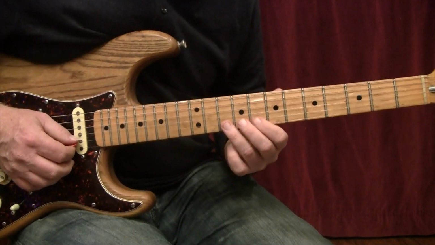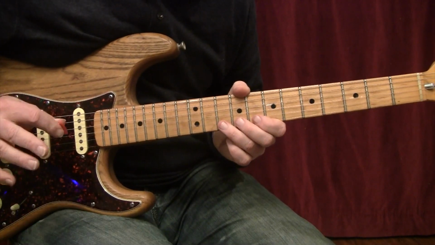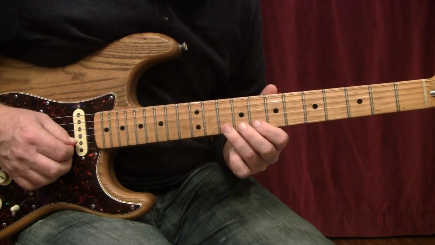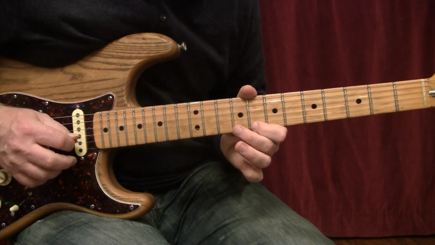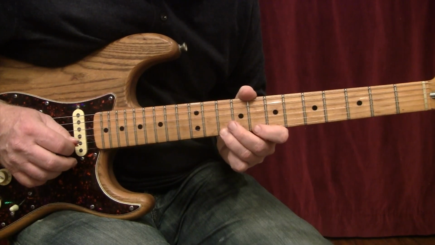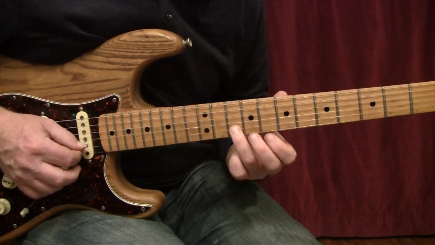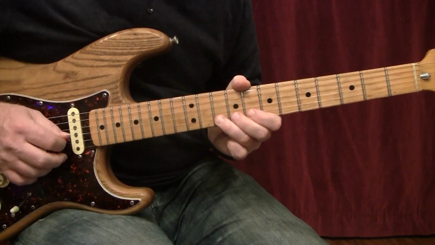So I'm going to do the same thing we did over the first section. I'm going to play through the first two bars in the first beat of the bar, and then break it down. So here we have our A again. A is on the 10th fret of the B string.